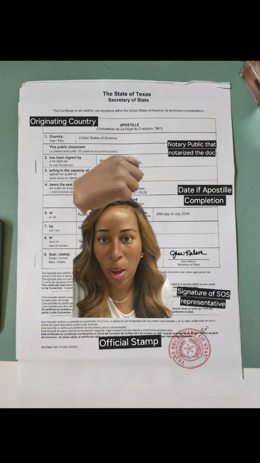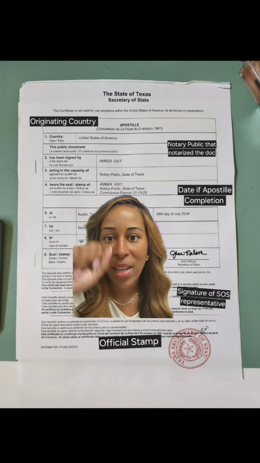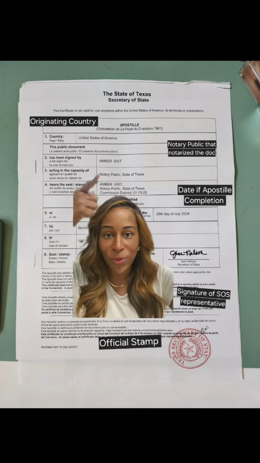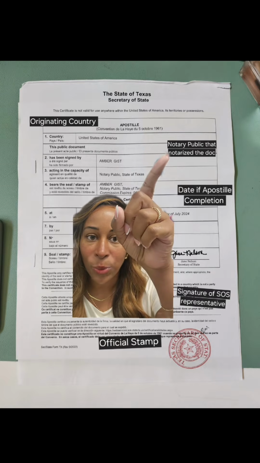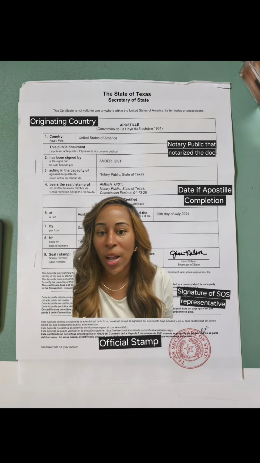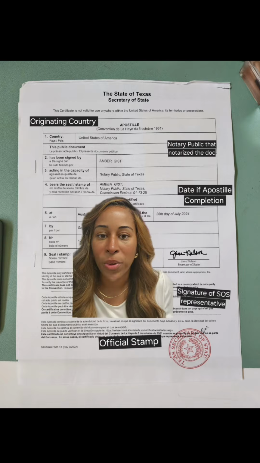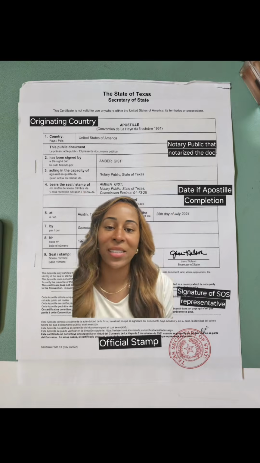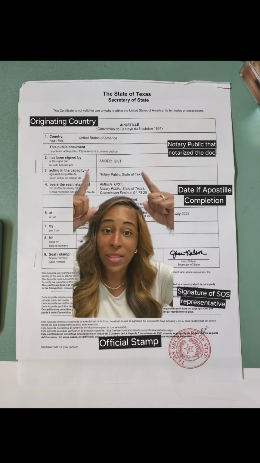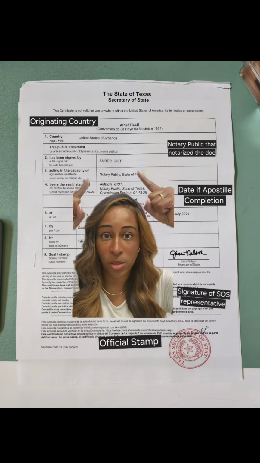All right, let's go over here to the next one, box number 2. It says this apostille has been notarized or signed by, and guess whose beautiful name is right there, right? Yours truly, the one and only A.G. Amber Gist. And so I put that right there, it says notary public that notarized the document. So what if you got this document and it's already notarized? You're not going to be the person named on this document, right? So if I got it and Sally Smith notarized it, Sally Smith's name would be right here in box number 2, and she is the notary that notarized it, okay?